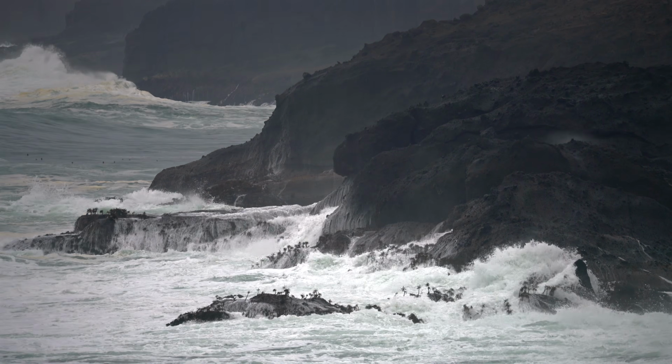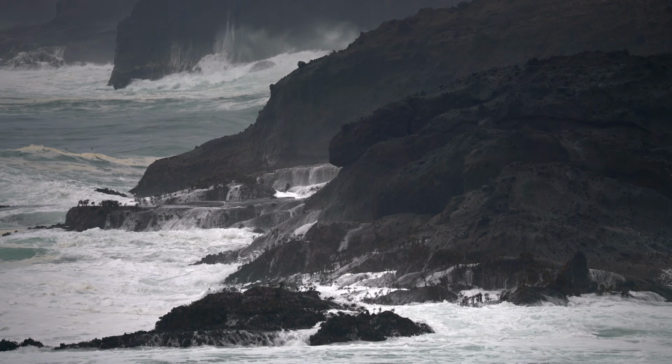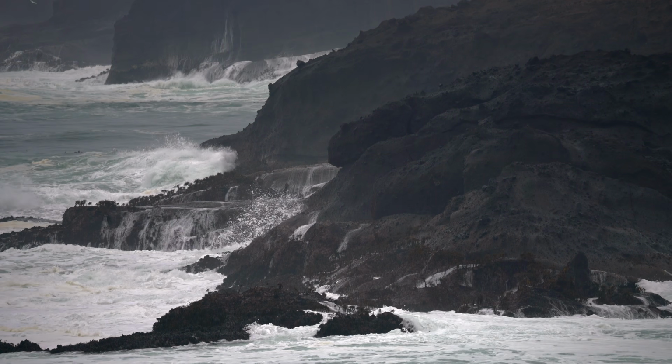After some time spent on the beach, I wanted to take out my telephoto 100-400 lens and capture some more close-up detail photos of the wave.